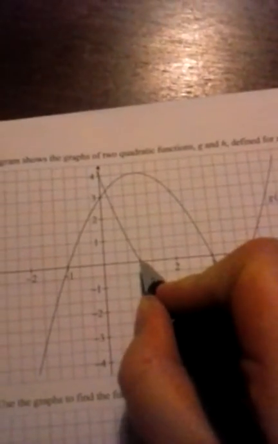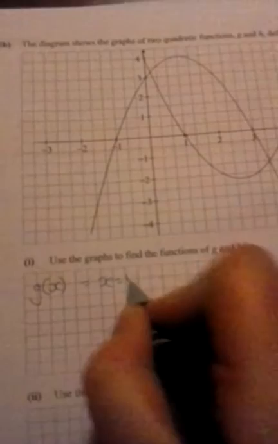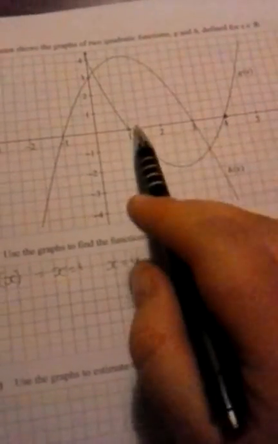We use the roots. Here x is equal to 1, and x is equal to 4 for g of x. Just taking the points in the diagram.